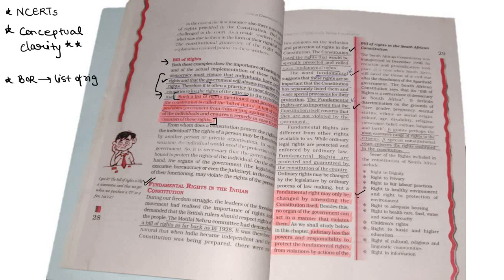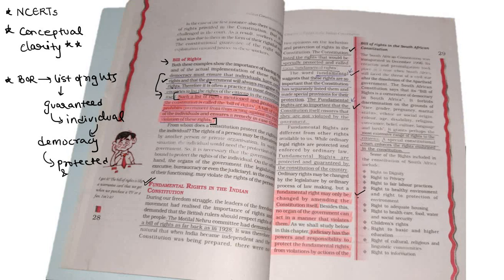Okay, you can make such kind of notes. List of rights which is guaranteed to every individual. And where is it guaranteed? In a democracy. Obviously in a monarchy there will be less guarantee, in a democracy there will be. Okay? And those rights are protected by and recognized by government. This is how you understand what you are reading, and once you have understood, you will not be in a position to forget it.